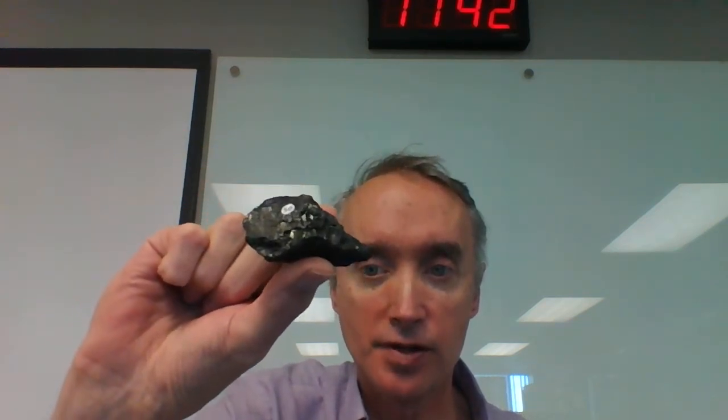Quartzite, we talked about, is metamorphosized sandstone. Slate is metamorphosized shale. And then the very last one, sample number 50, is called anthracite coal. This is what coal turns into when it's metamorphosized.